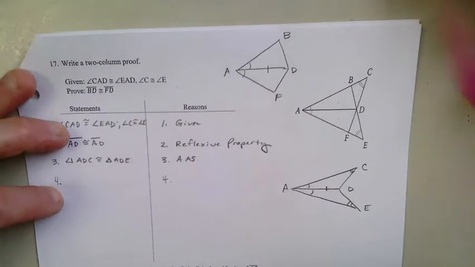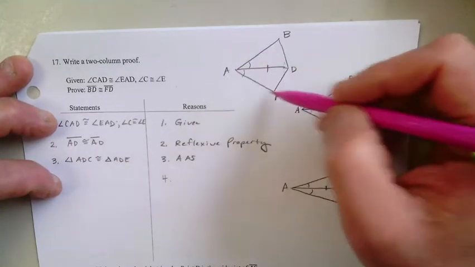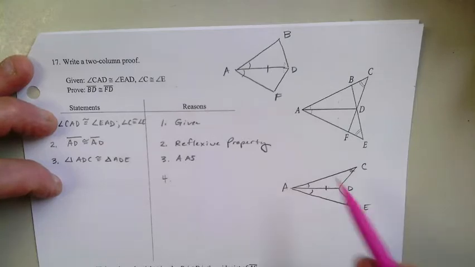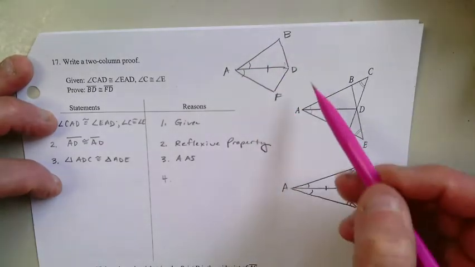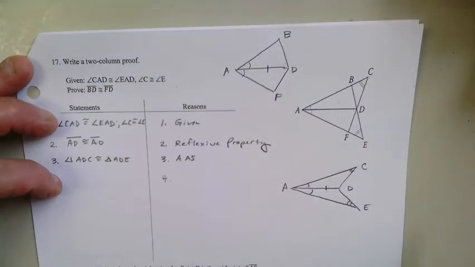I don't think there's anything else I can prove congruent. I can't prove these two angles congruent. These two sides aren't the same sides from the previous two triangles, so I can't claim that they're congruent. And yeah, if this is the ultimate goal, these two triangles just can't be proven congruent.